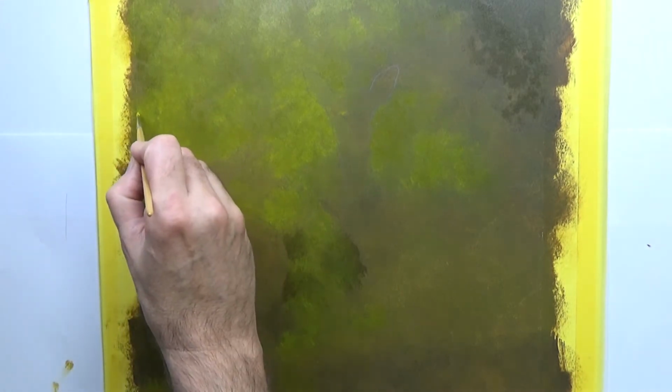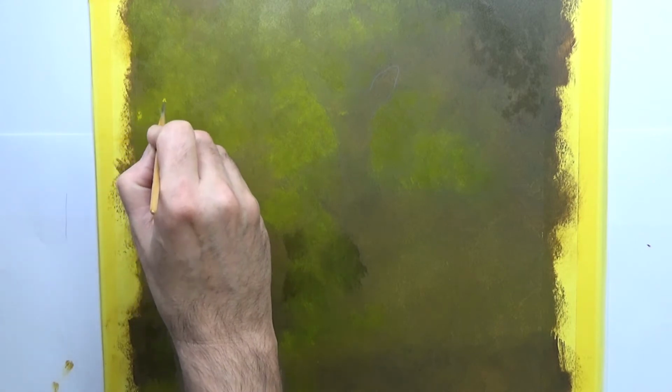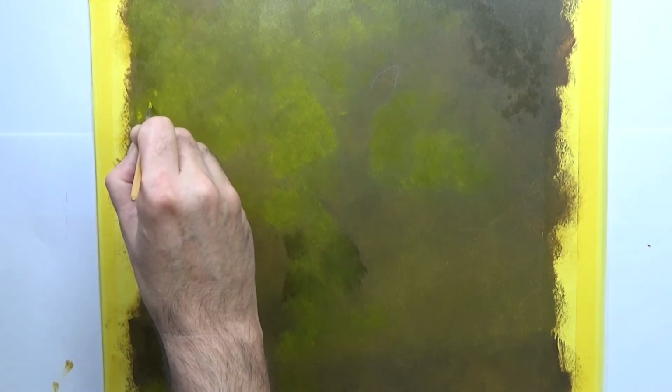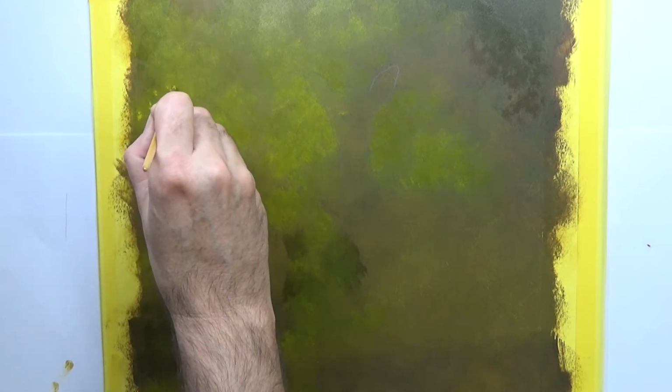I've waited for the second layer to dry, and now I'm starting on the third. It's going to be more the same, although the trees here are getting closer to the viewer, so they're going to be a little bit more detailed and less blurred.